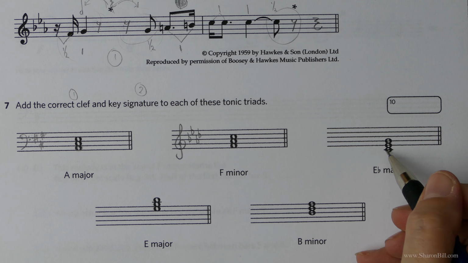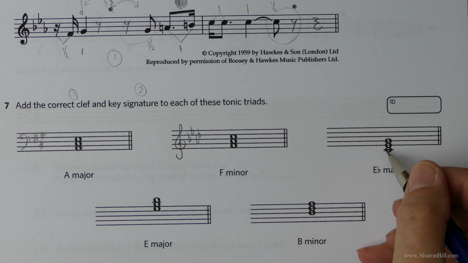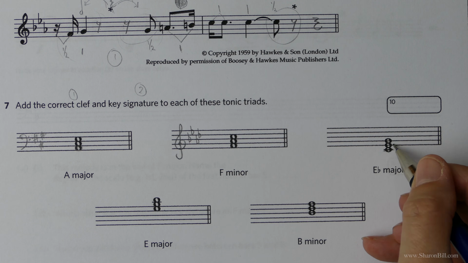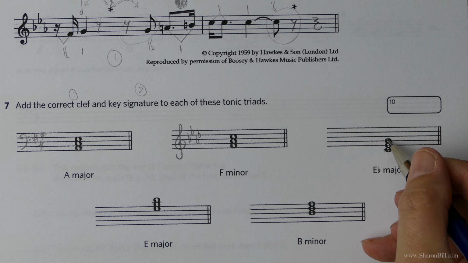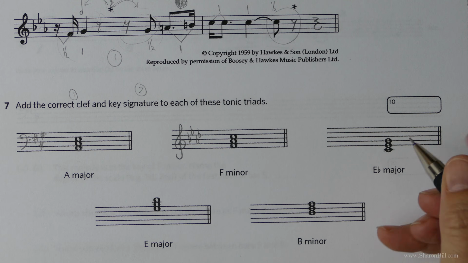Now this next one needs to be the tonic of an E flat. The key signature will deal with the flat, so let's just find note E here. So we want E, G, B, first, third, fifth. And so for that to be the case, this needs to be in the bass clef, otherwise that would be a middle C in the treble clef.